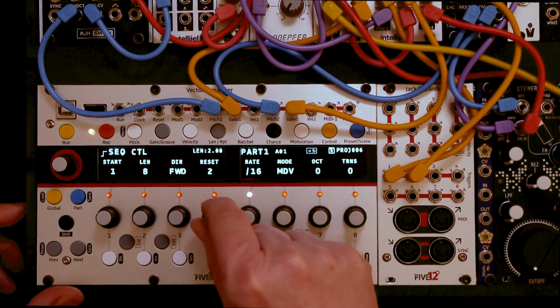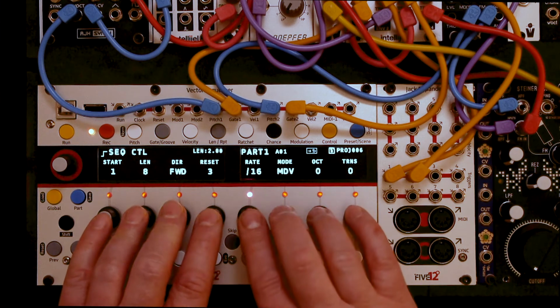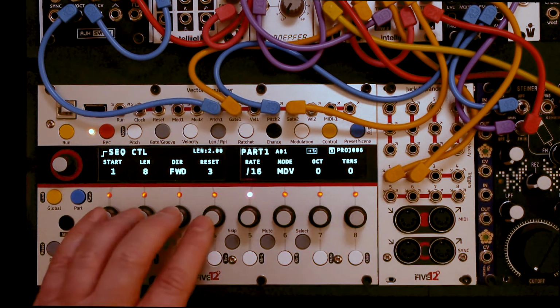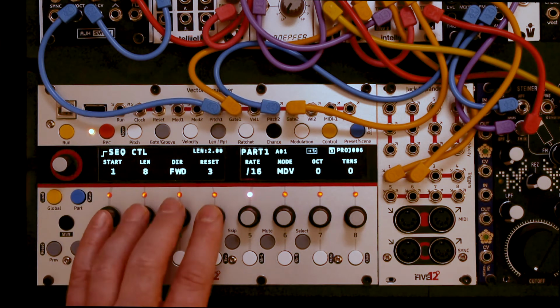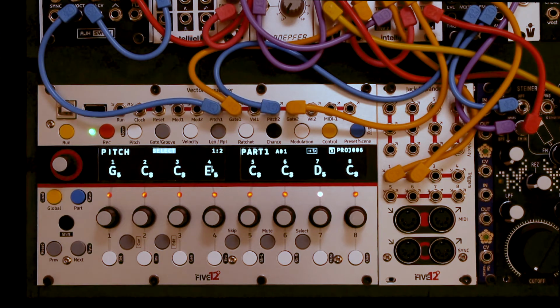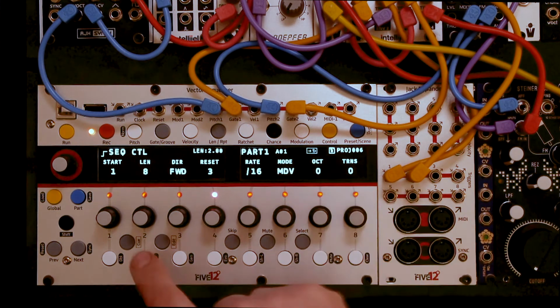But if I set reset to be 3 beats, now it will play 4 steps, and then as the sequence continues automatically back to step 1, it'll repeat 4 steps, and then it will reset an extra time. So this is another way to mix things up.